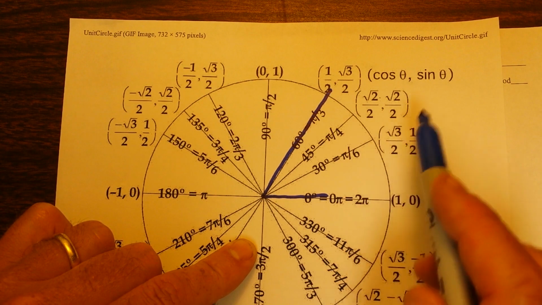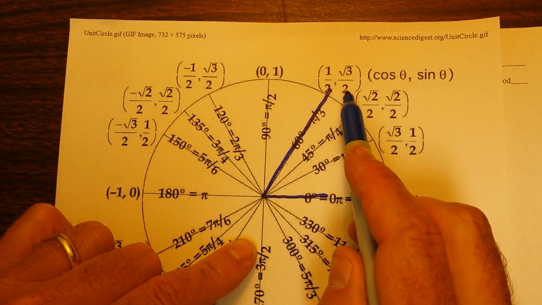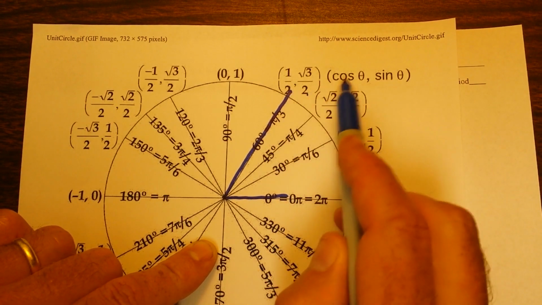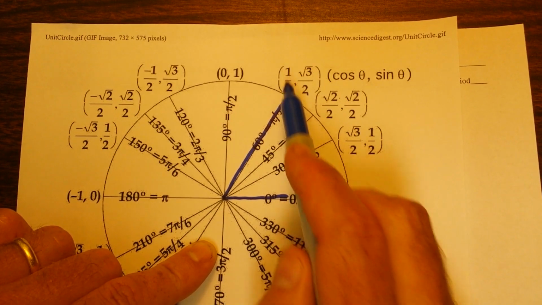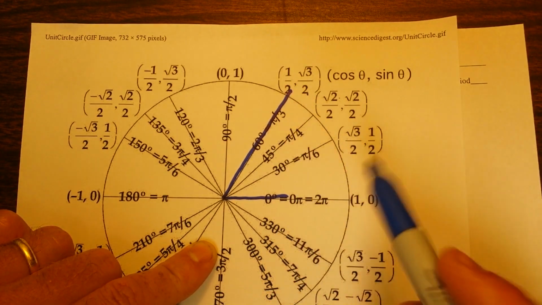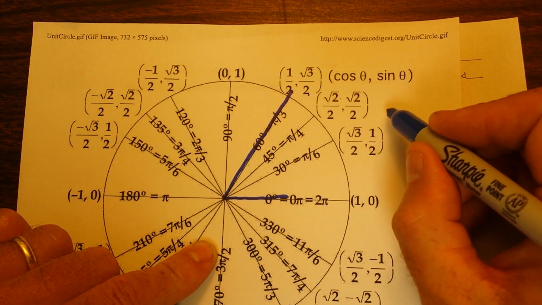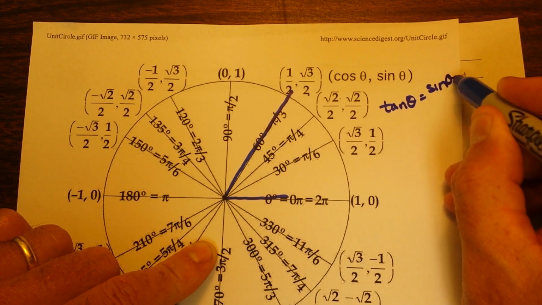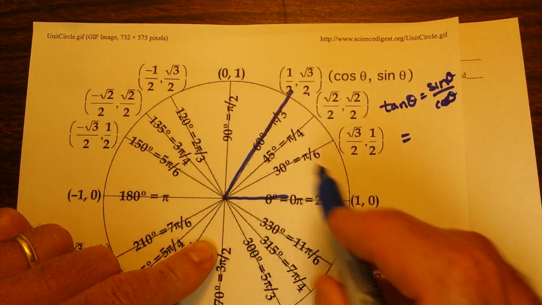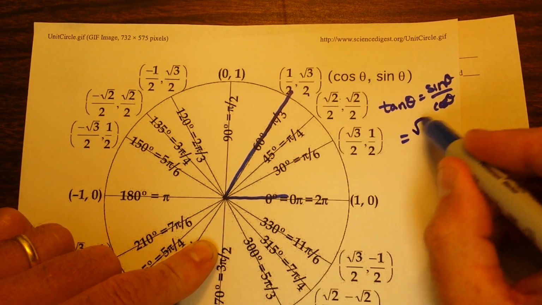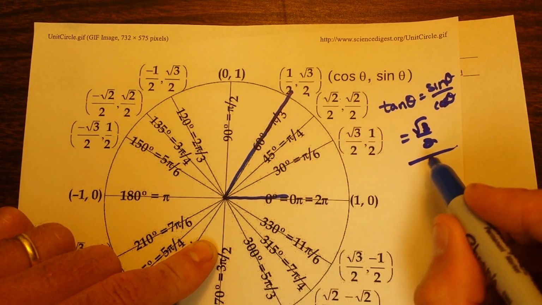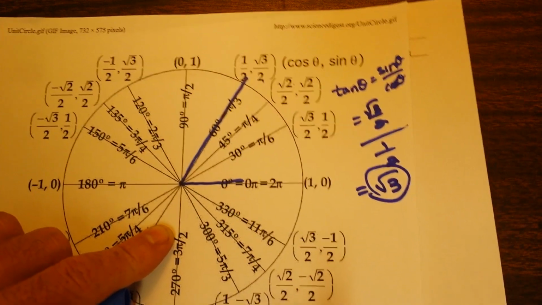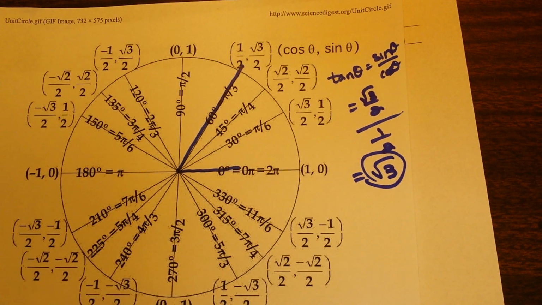So let's see, if this were just the sine, the answer to the sine of 60 would be this one, because I'm looking at this right here. And if this were the cosine of 60, it looks like that's the x-coordinate, so my answer for the cosine of 60 would be 1/2. But we need the tangent of 60. And we know that the tangent is equal to the sine over the cosine. So what we'll do here is take the y-coordinate and divide it by the x-coordinate and get radical 3/1, or just plain old radical 3.